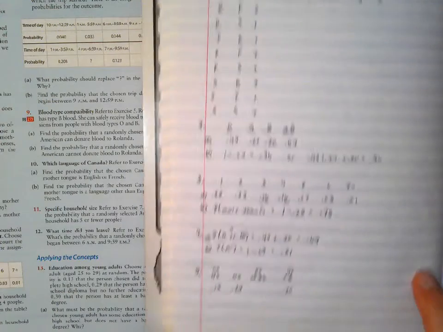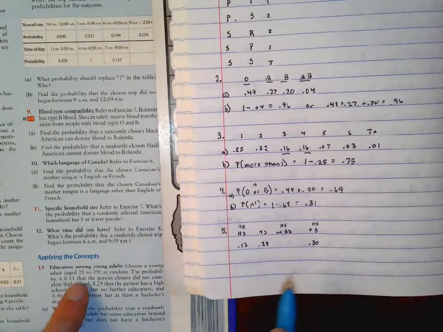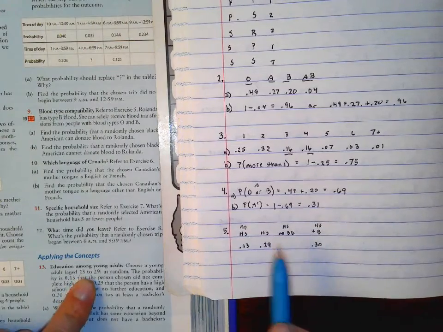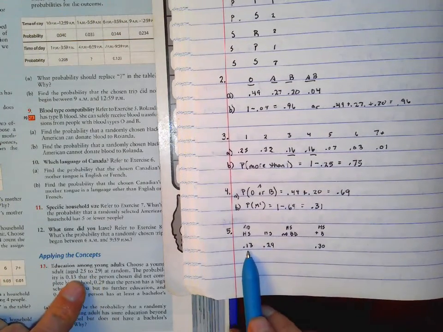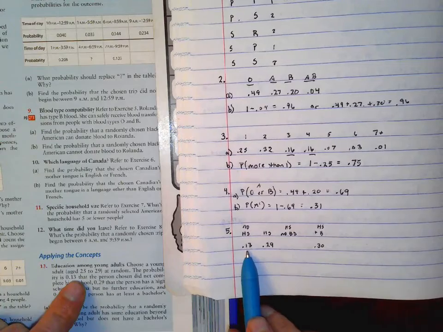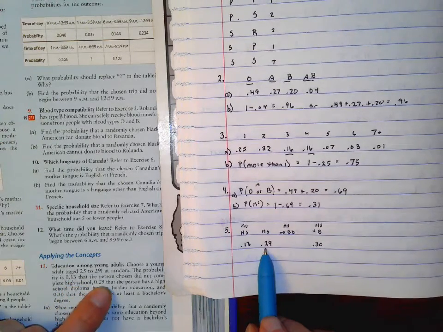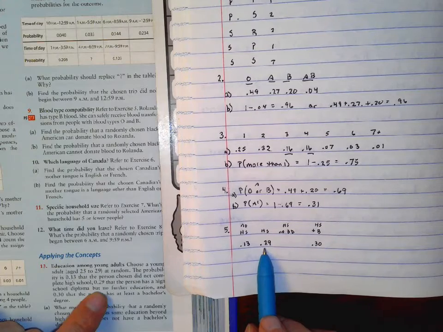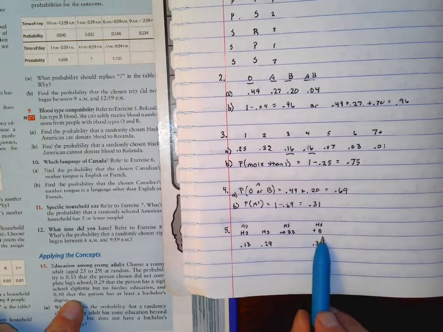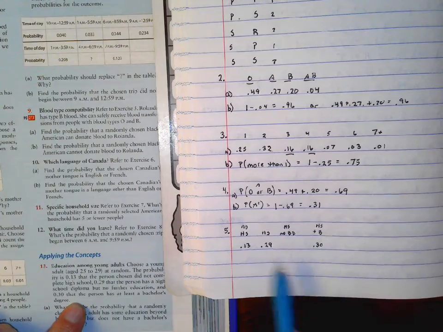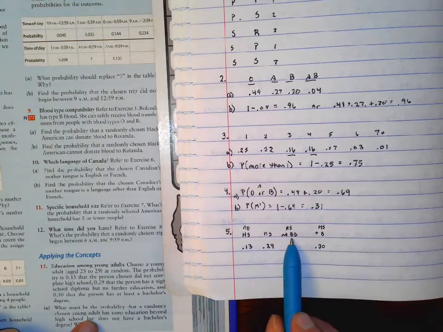Okay, for the last one, it says that if we pick a random person in their 20s, 25 to 29, the probability is 13% that they would have not a high school degree. 29% of them would have completed high school but no further education. 30% of them have had high school and have earned a college degree. And then there's some of them that have earned a high school degree, but they went to some college but didn't finish.